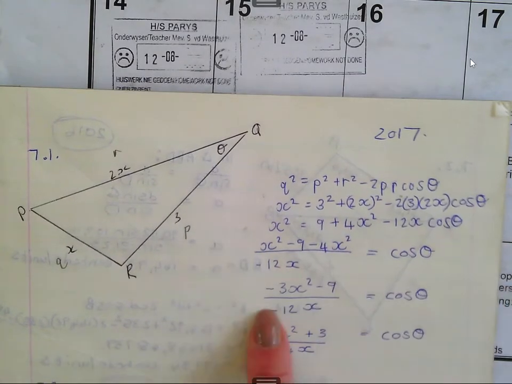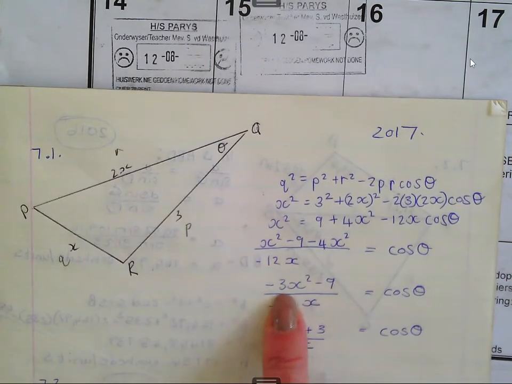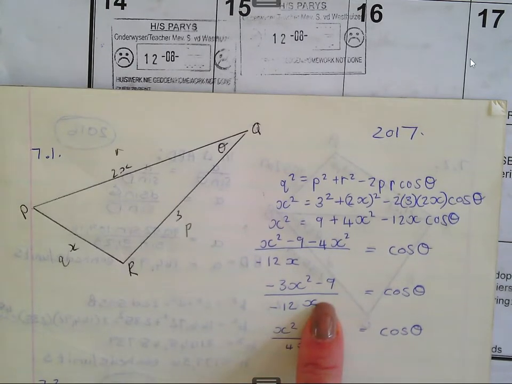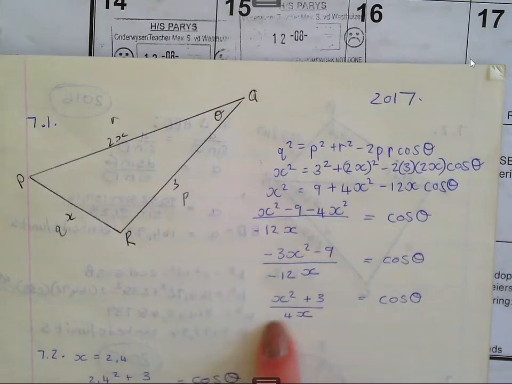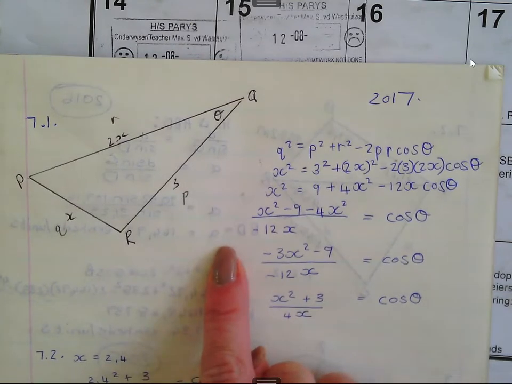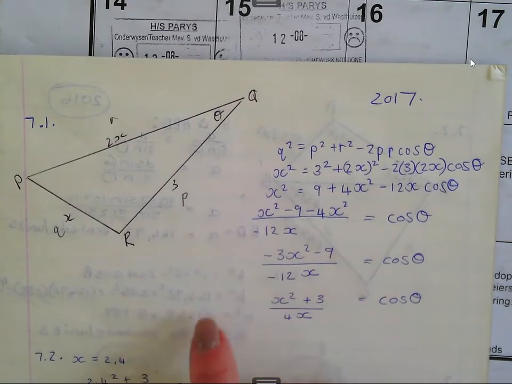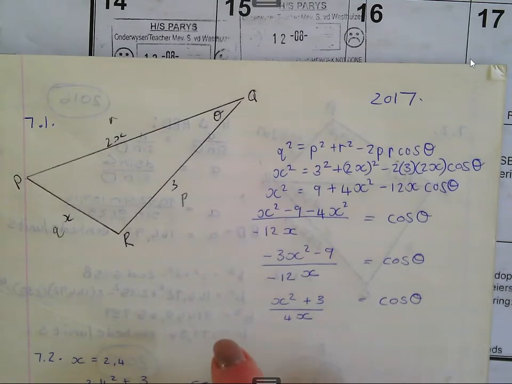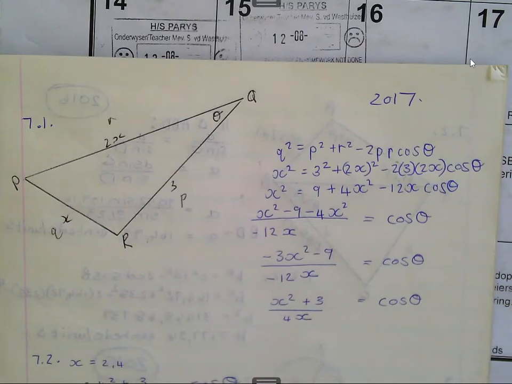Now, in its simplest form, when I simplify it further, it gives me negative 3x squared minus 9 over negative 12x. Now, normally maybe you would have stopped there, but if you look at this answer that they want, you will see that they took out a negative 3 in common at the top. Or you can say they divided each one here with negative 3. And then you end up with x squared plus 3 over 4x. So it's not really a hard one, you see that?